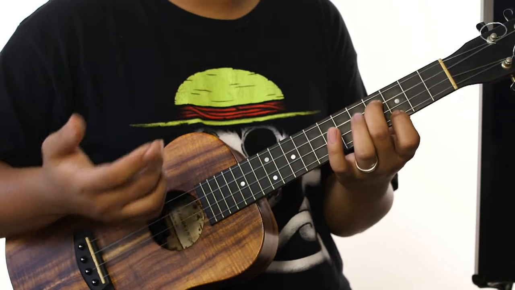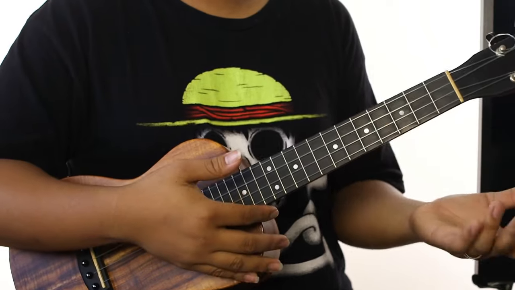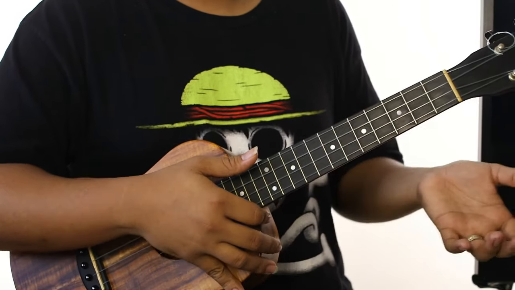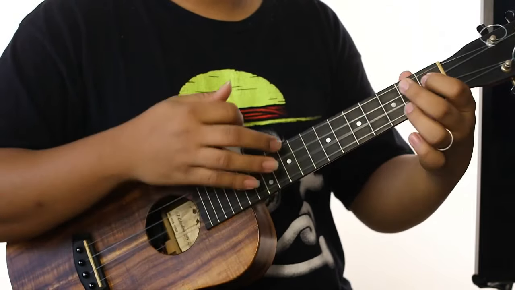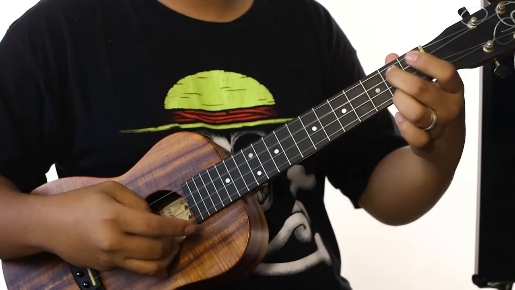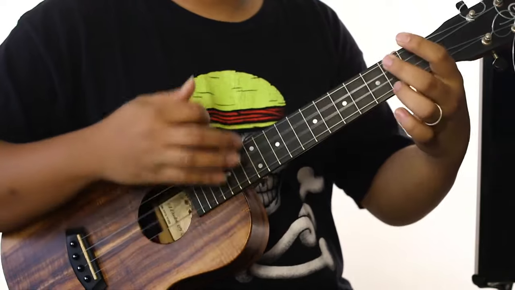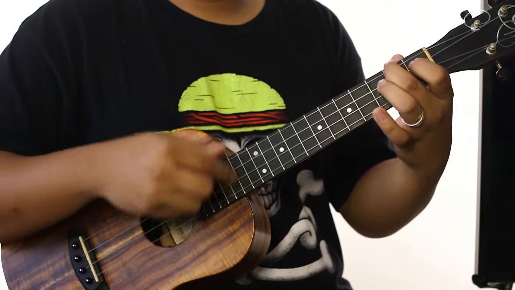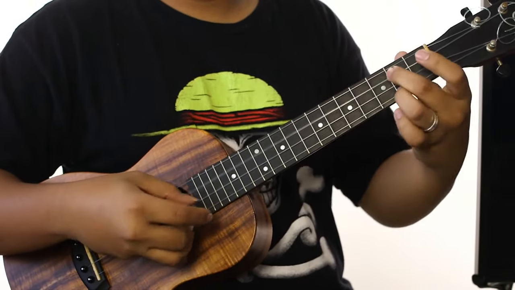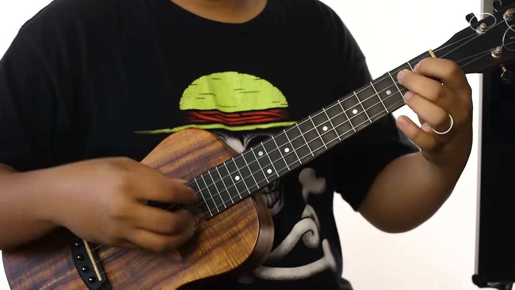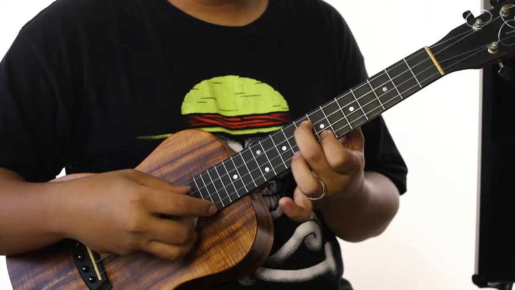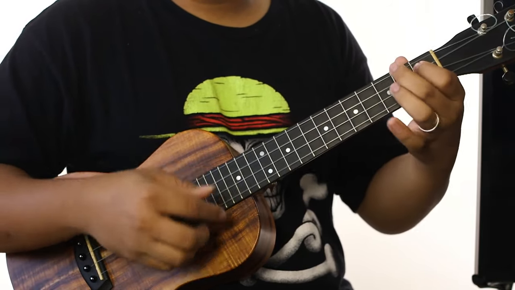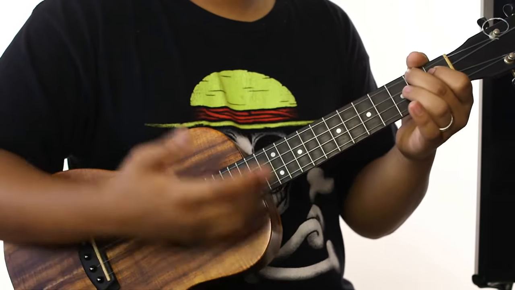So this is a harmony, C and A, that we like to use a lot on the ukulele. So you're gonna hear a lot of Hawaiian songs go. So these are used a lot in Hawaiian.